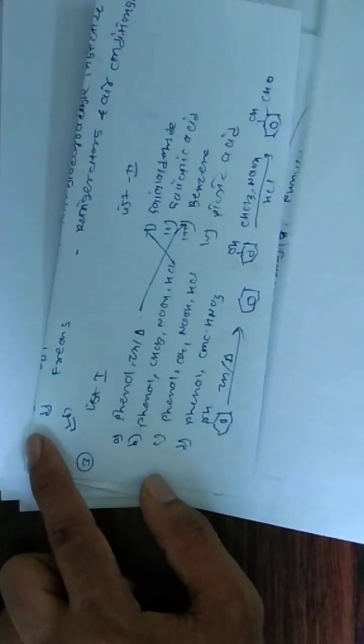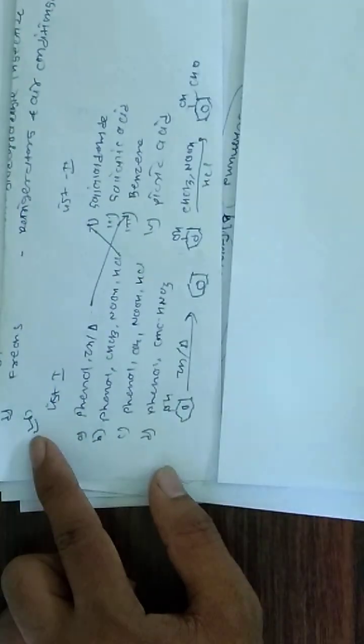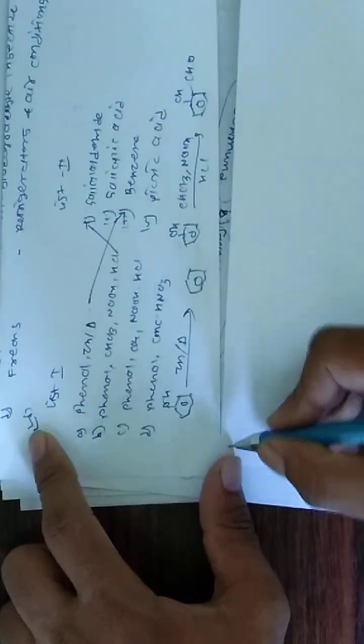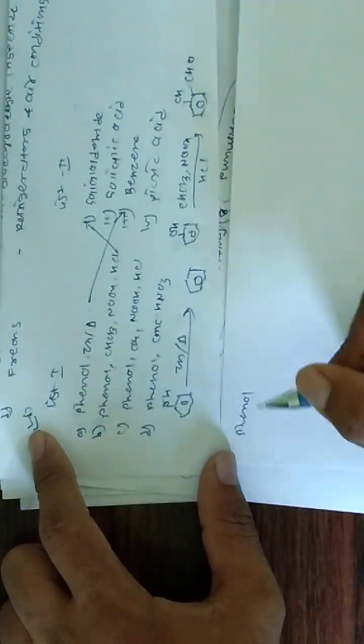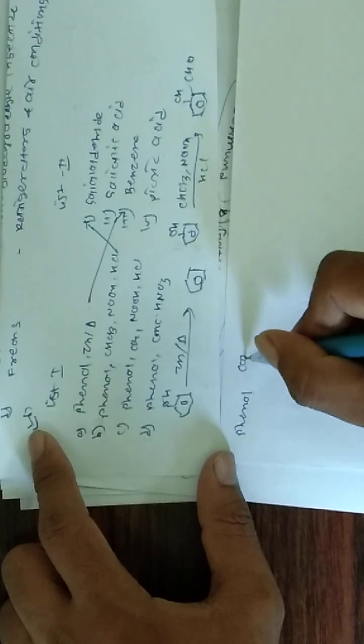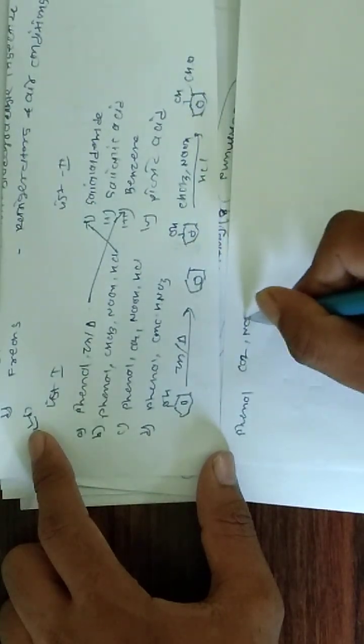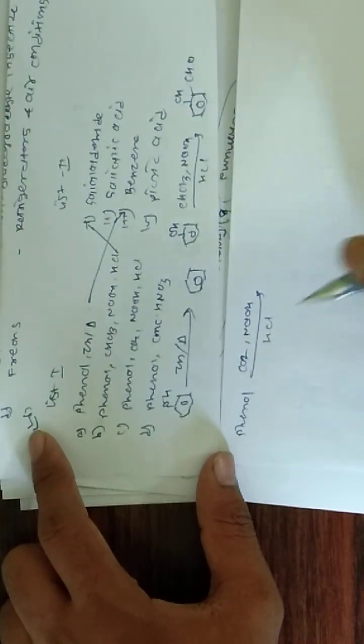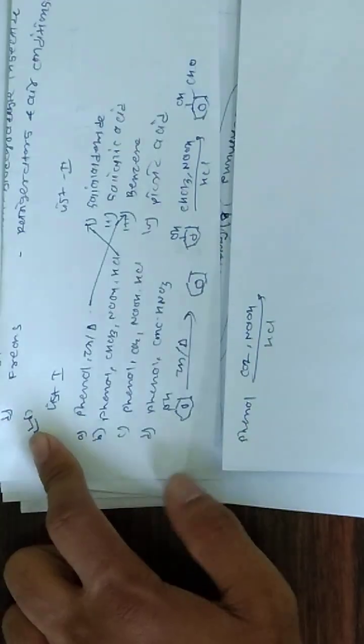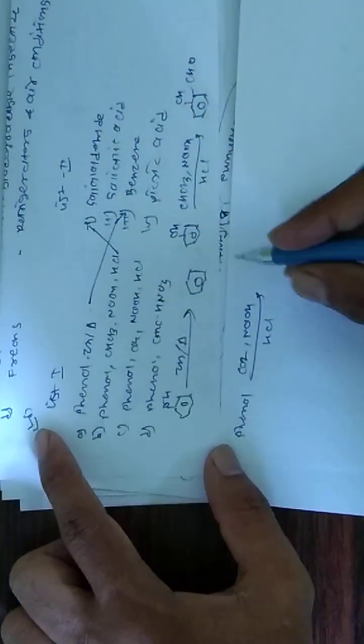So now if phenol is reacted with carbon dioxide, NaOH and HCl, it gives salicylic acid.